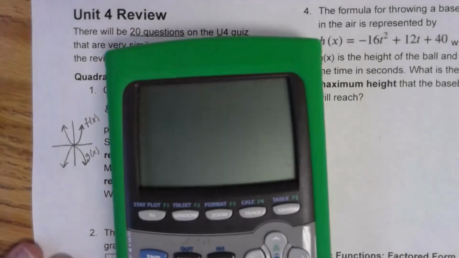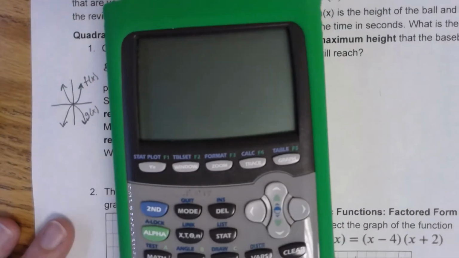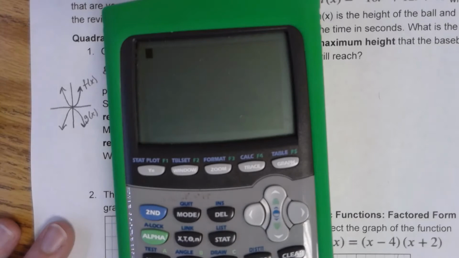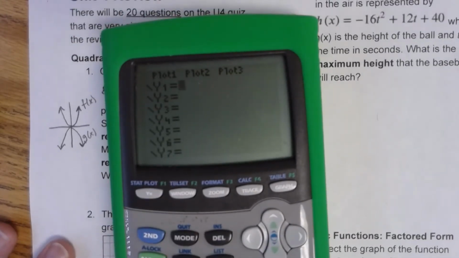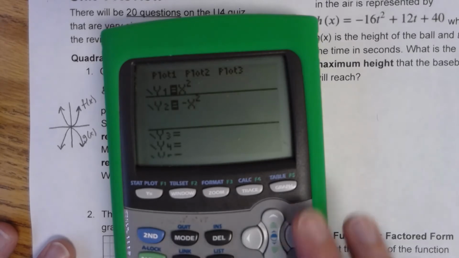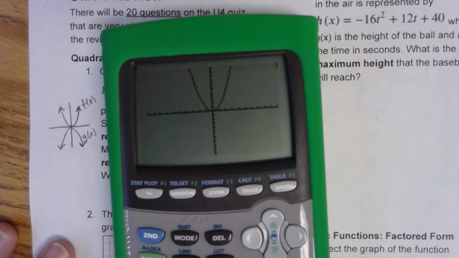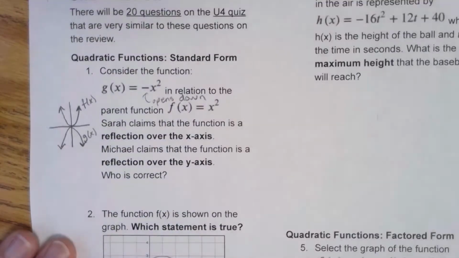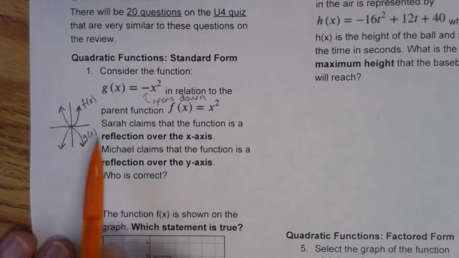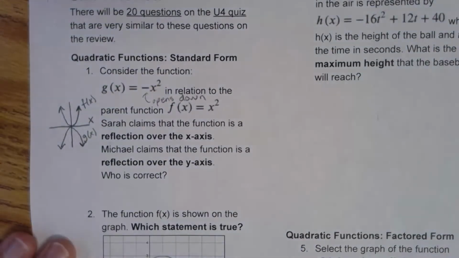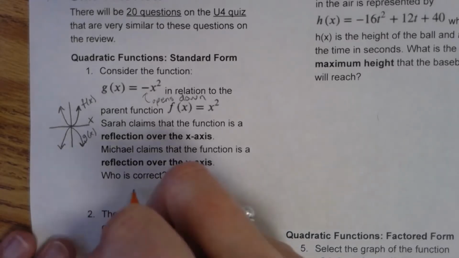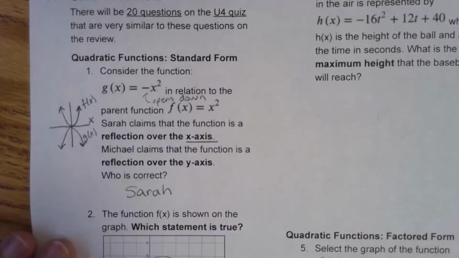You could also go to the graphing calculator, hit that y equals button, of course have it turned on, and type in each of the functions. So x squared is the parent function, and negative x squared, and hit that graph button, and it shows you the same picture. The first one is the first function, the second one is the next function. And so we can easily see that that's going to cause a reflection over the x-axis. This is the x-axis. That negative a value makes it open down and reflect over the x-axis. So who is correct? Sarah is, because it does reflect over the x-axis.